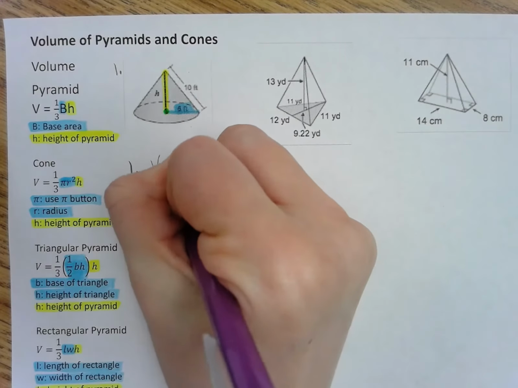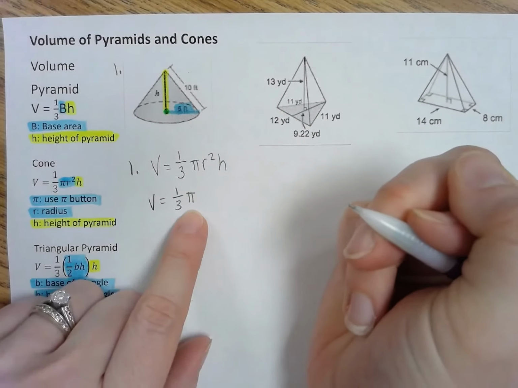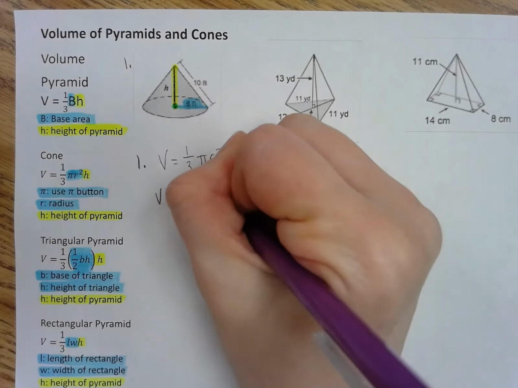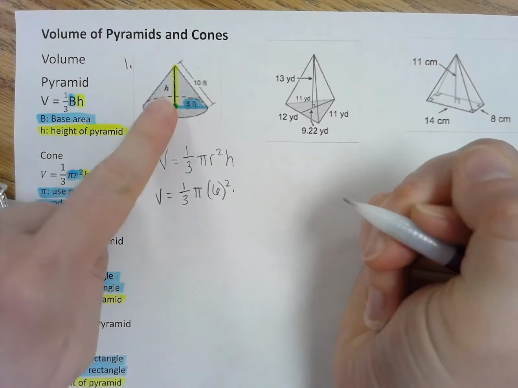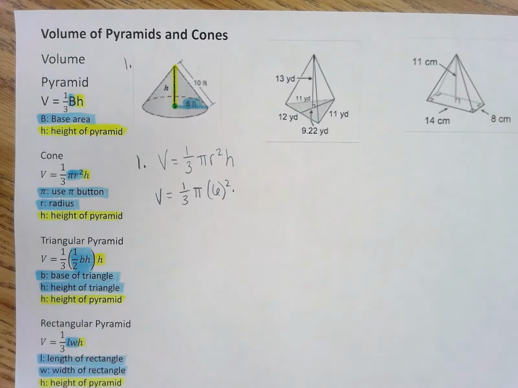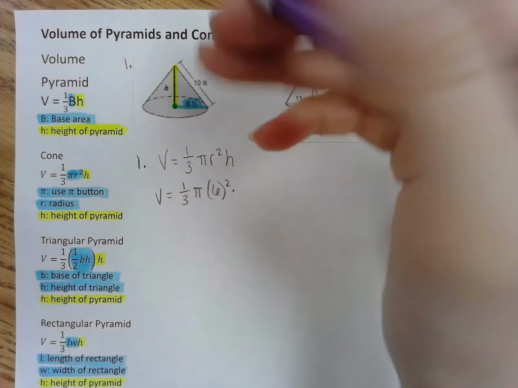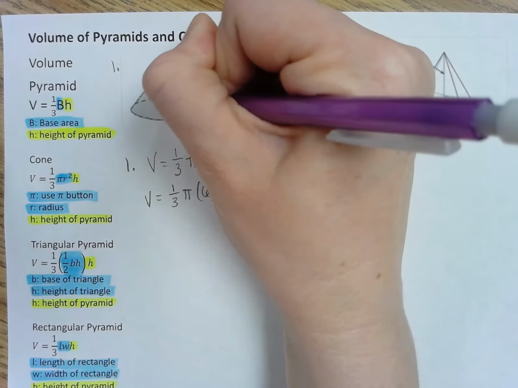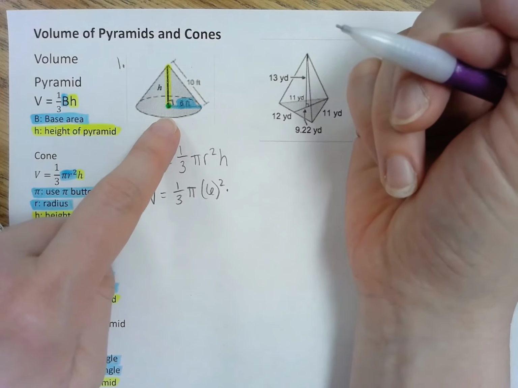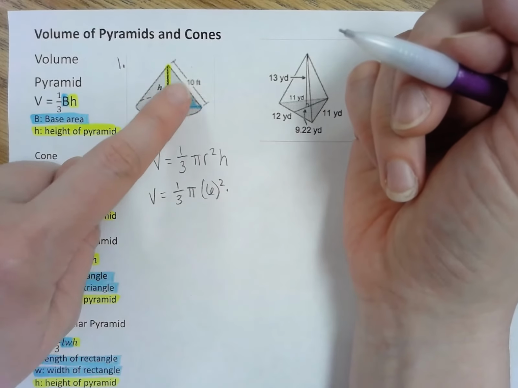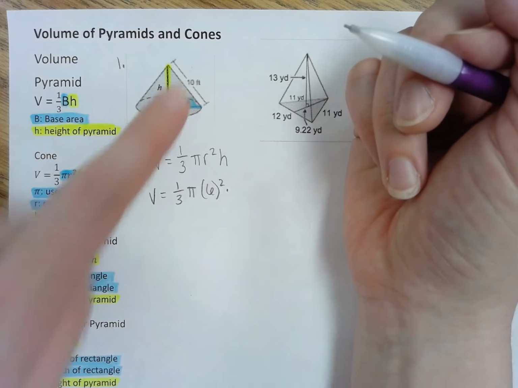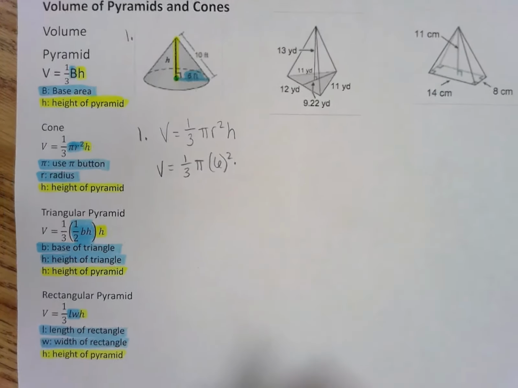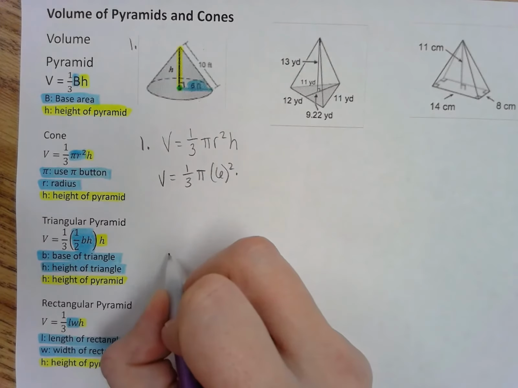So volume equals 1/3 pi, we will use the pi symbol and not 3.14. Radius was given as 6 squared times our, we don't have a height. So we're going to have to do some work to calculate a height. If you will notice, we are forming a right triangle. Because that height has to come down and meet perpendicular with that circle, it forms a right triangle with that 10. So we'll end up needing to use that to calculate our height, but 10 is not the height of the cone. So let's go off to the side and show our Pythagorean theorem work.